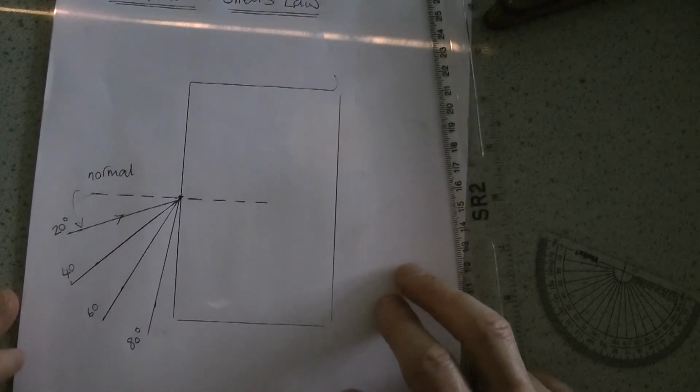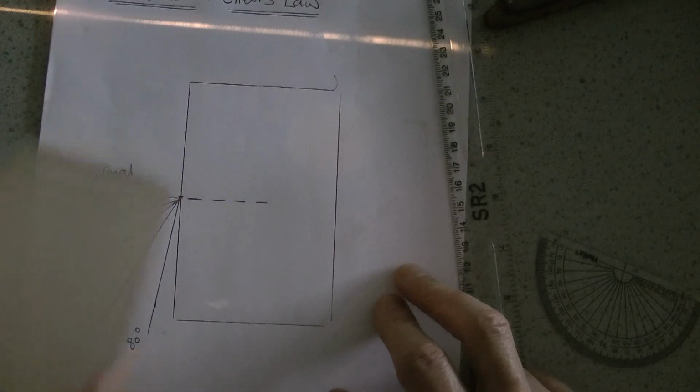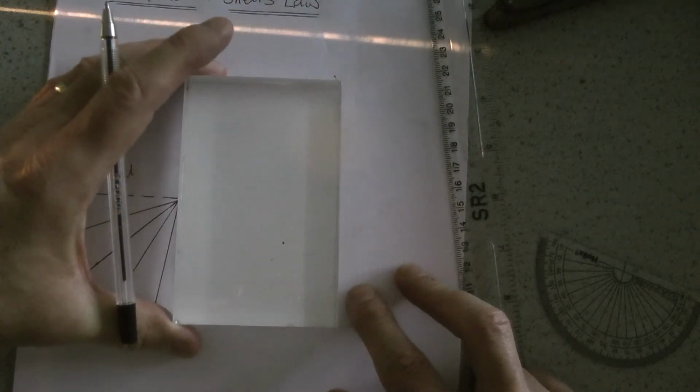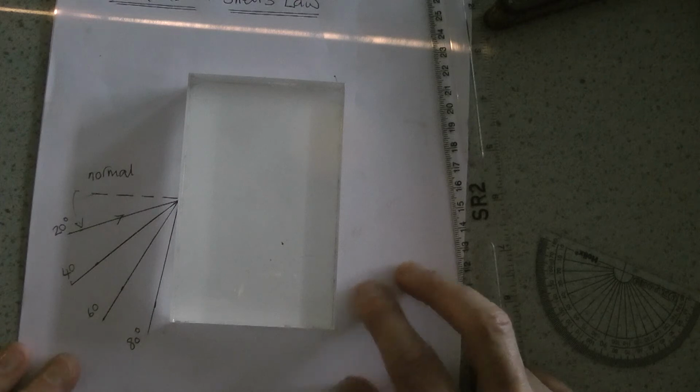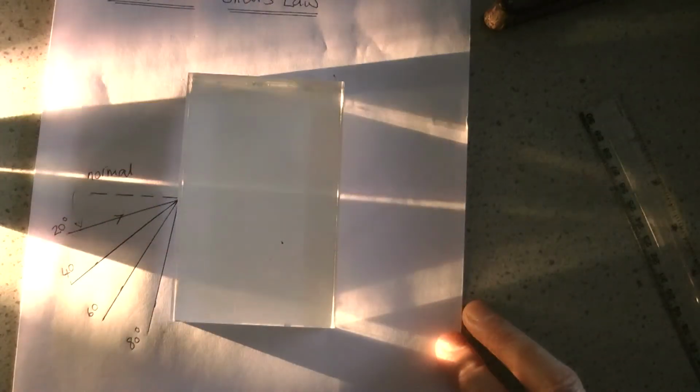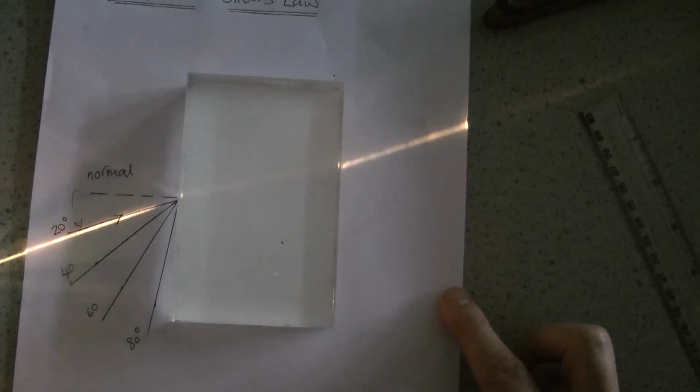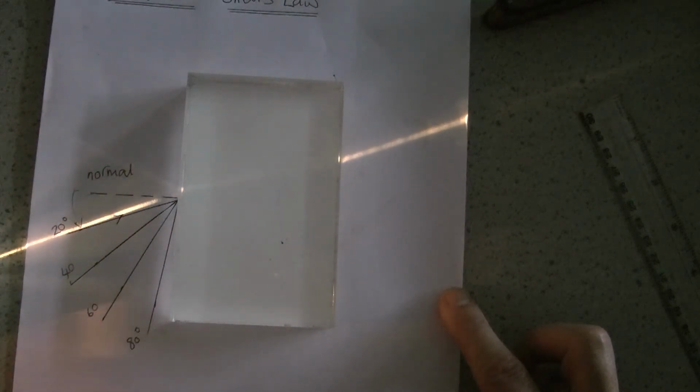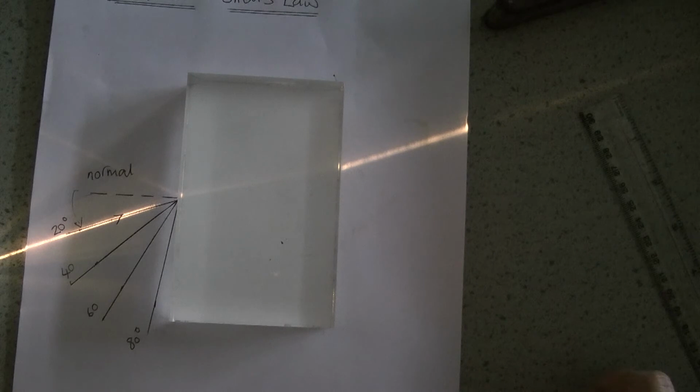What happens to the light if we shine that light along those rays and we put the glass block on? Now remember, if you shine the light directly along the normal, it continues as normal, goes straight through. But what happens if we go in at 20 degrees? Well, at 20 degrees, you may have done this lower down in school, second year or first year, when the light goes from air into glass, it bends towards the normal. There's a little bit of reflection as well, we're going to ignore that.